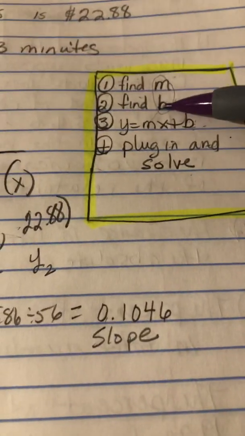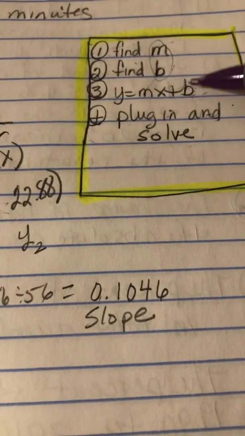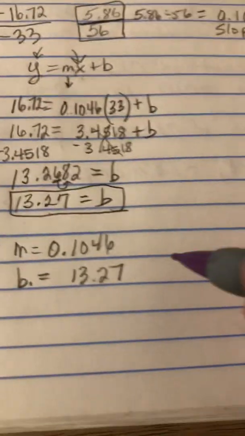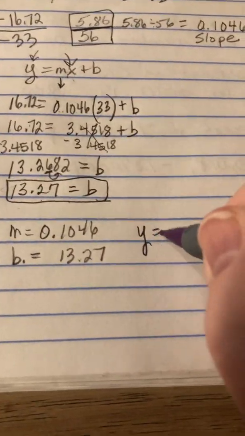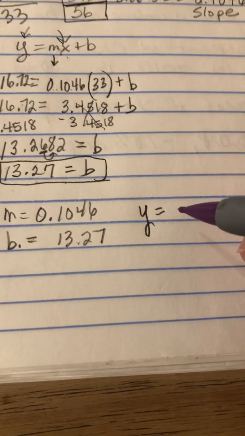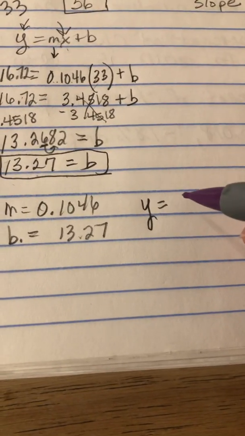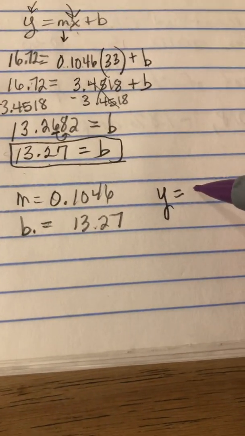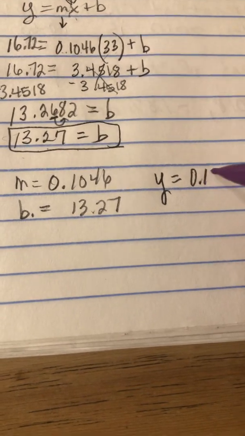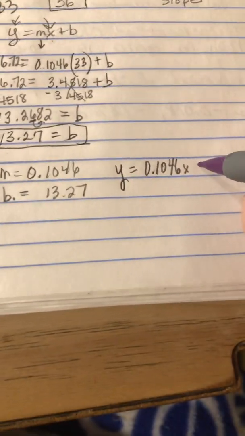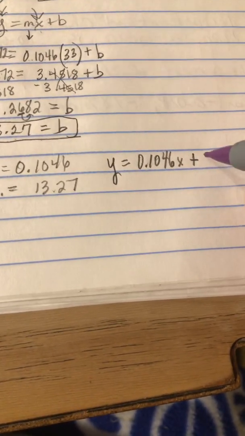We needed to know our slope and our b value, so now we can plug those in to this template. So our equation is y equals, and we're not putting any numbers for x and y now. We just needed those earlier to find m and b. But now we just want a regular equation that will tell us what the slope is and the y-intercept.